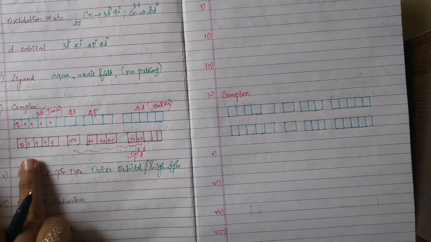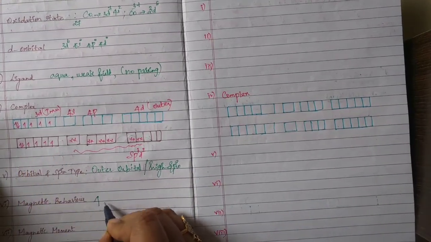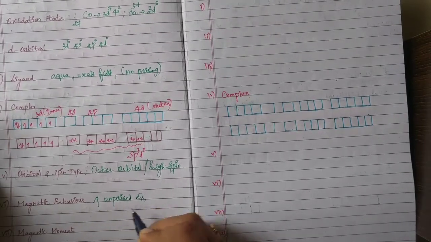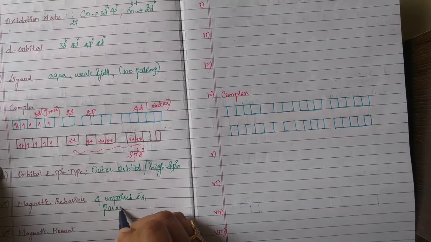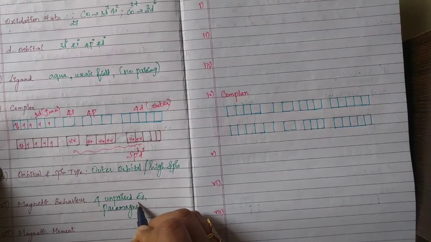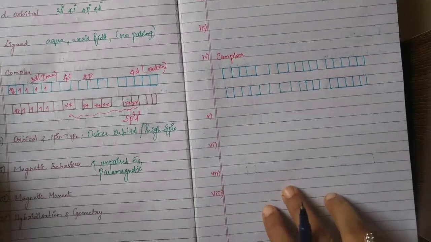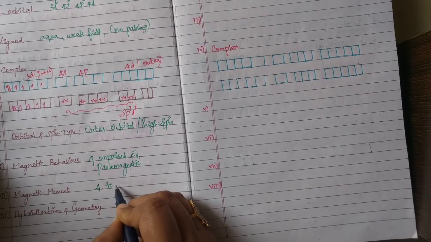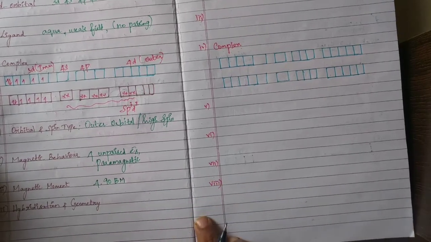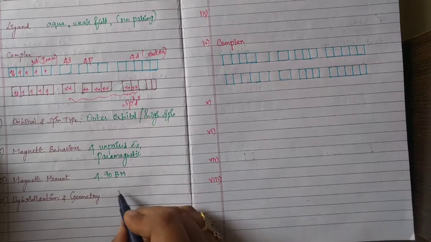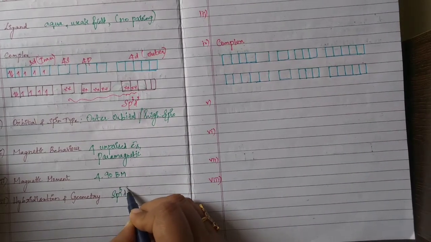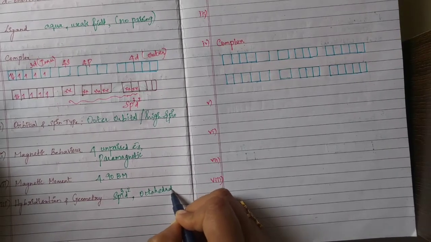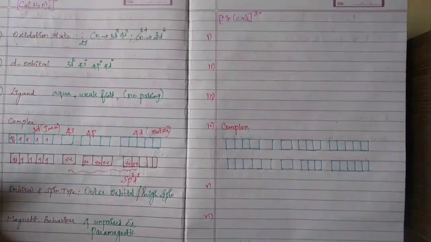And magnetic behavior, it has 4 unpaired electrons, hence it is paramagnetic. Clear students? And the magnetic moment value, 4 unpaired electrons means the value is 4.90 Bohr magneton. And hybridization is sp3d2. And geometry is octahedral. 6 means octahedral students, no other possibilities.